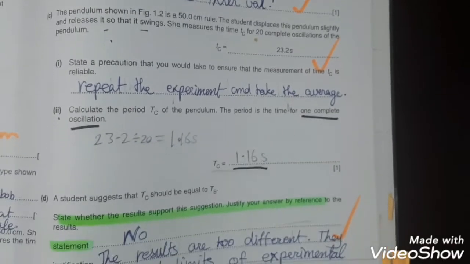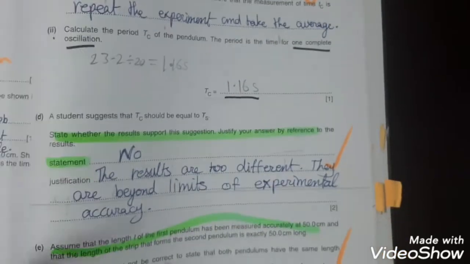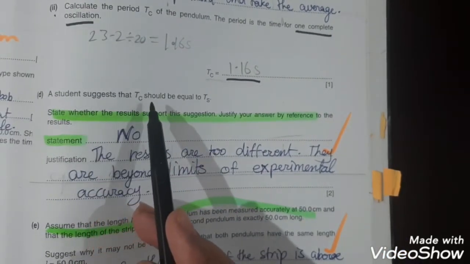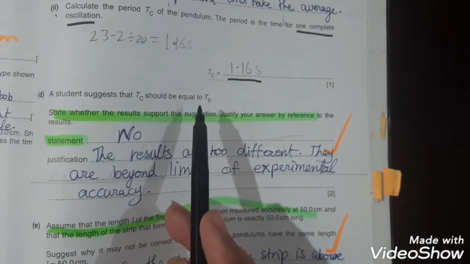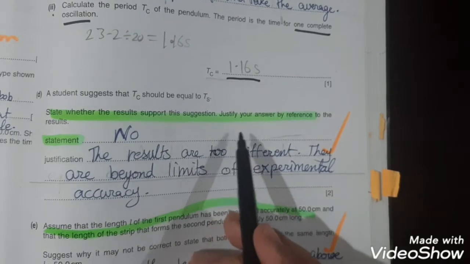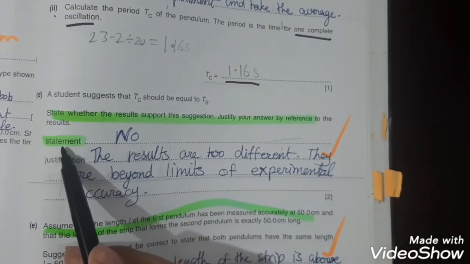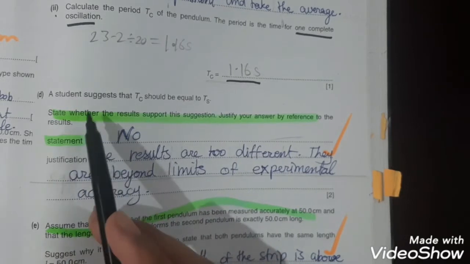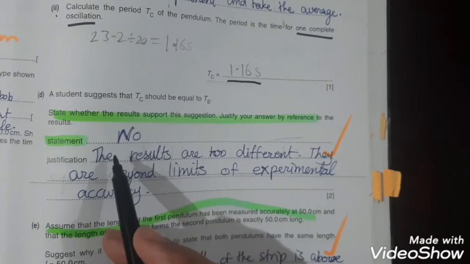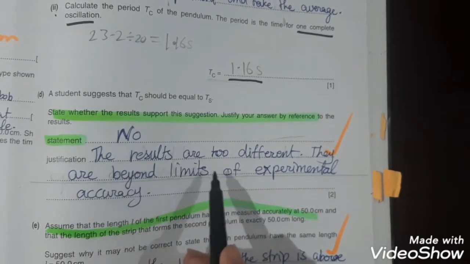Then question D states a student suggests that Tc should be equal to Ts. State whether the results support this suggestion. Justify your answer by reference to the results. So the statement will be no, because the student suggests that Tc should be equal to Ts, as there might be some experimental inaccuracy. So the justification is the results are too different.